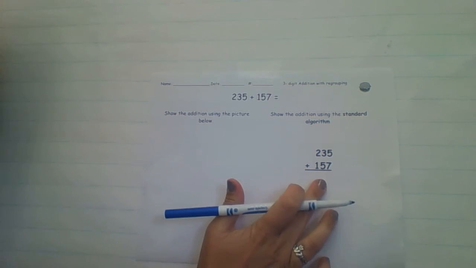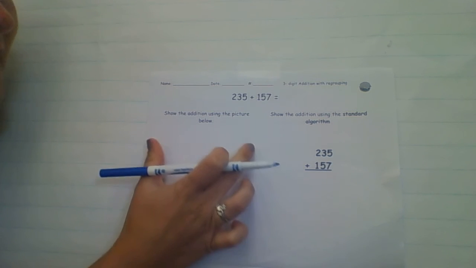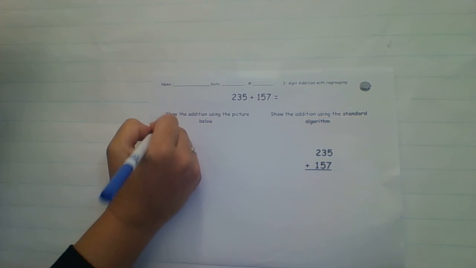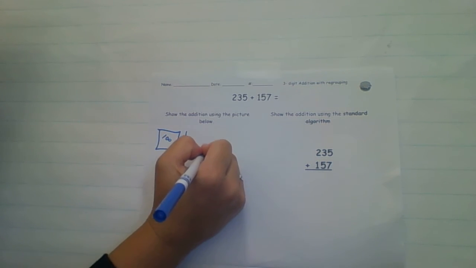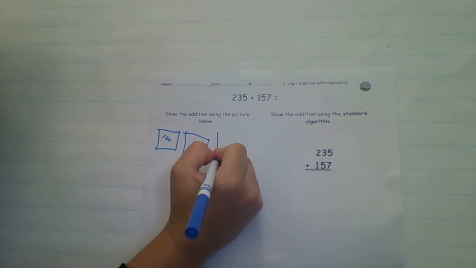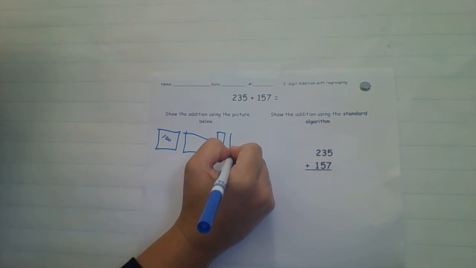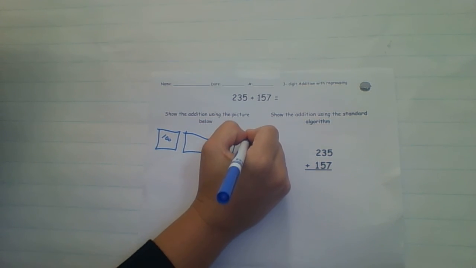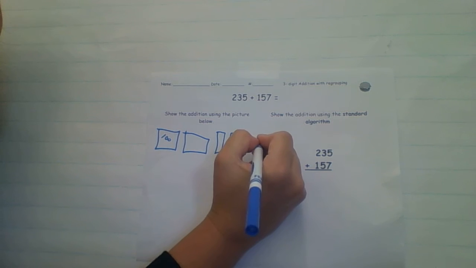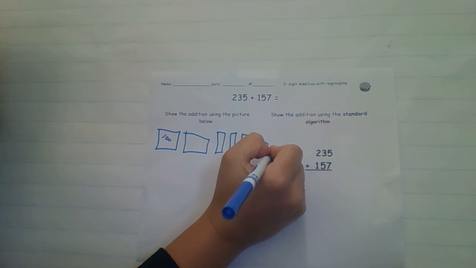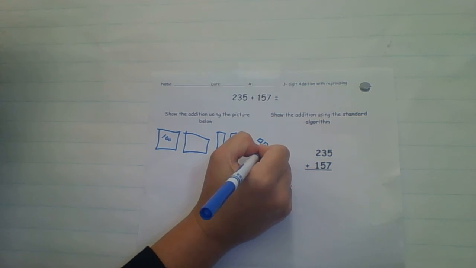In order to add these, I'm going to use the standard algorithm, but before I begin, a lot of people like to have a visual so they can see what's actually happening over here. So I'm going to go ahead and draw that now using pictures of our base 10 blocks. I'm going to draw our 200s represented by a square. I'm going to draw our 3 tens and our 5 ones.